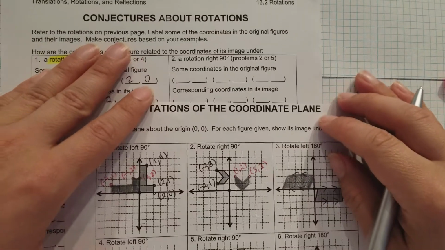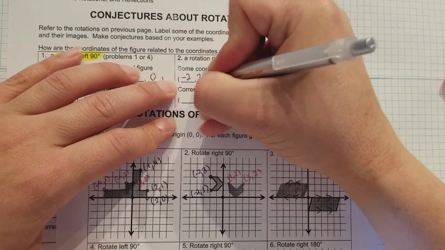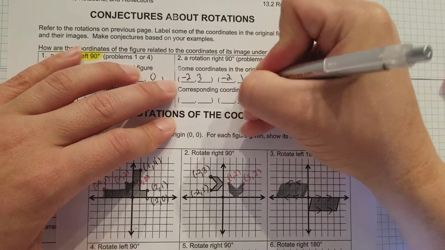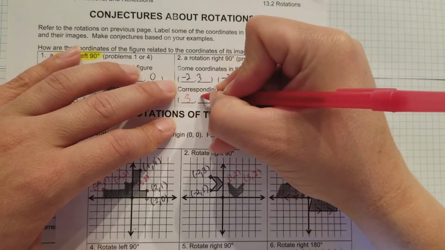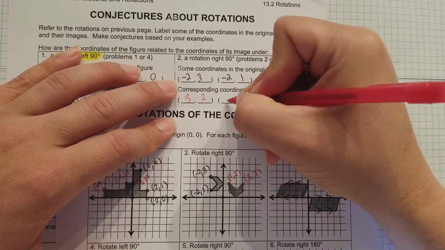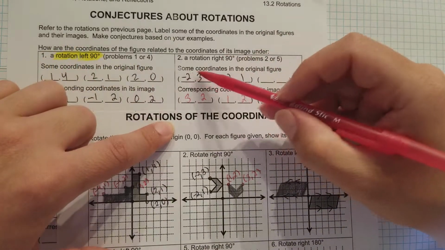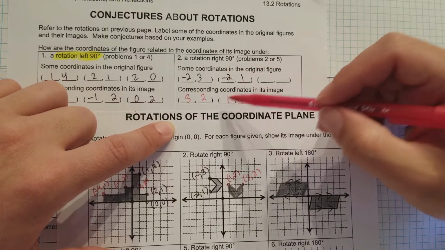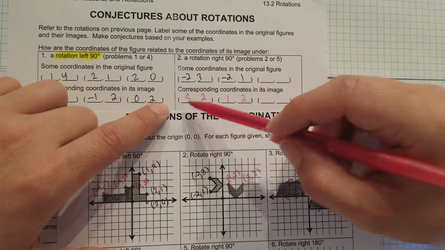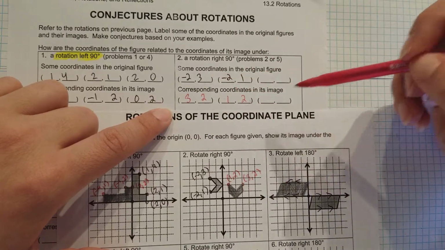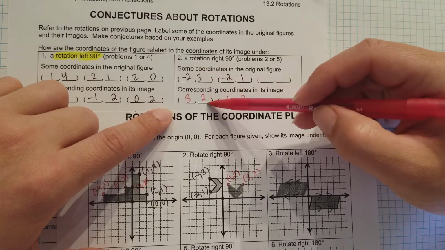Let's see what the pattern is for rotation to the right 90 degrees. So originally I had negative 2, 3, and I had negative 2, 1. And that turned into a 3, 2. And that also turned into a 1, 2. Notice that the same deal happens, right? So we flip the x and the y. So flip x and y, right? So 2, 3 became 3, 2. And then the back one became opposite. If you notice, the negative 2 no longer is a negative.